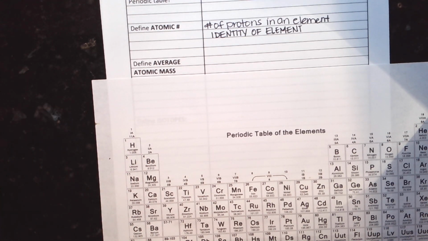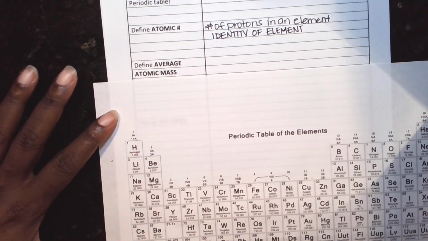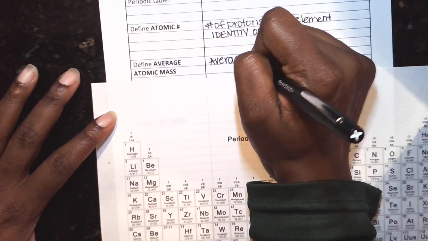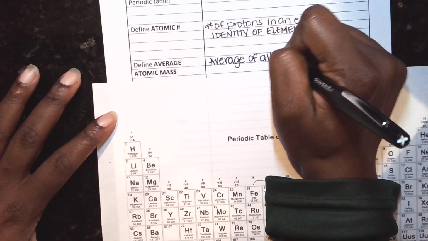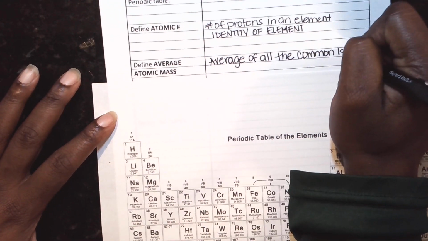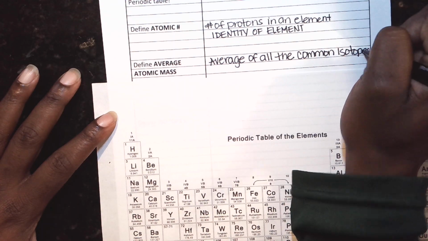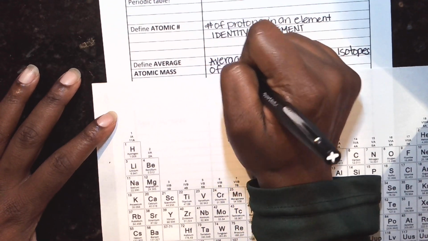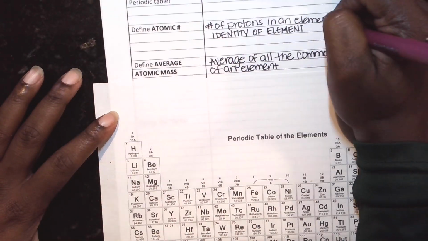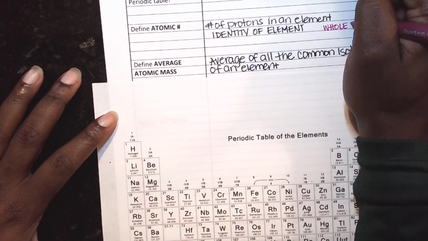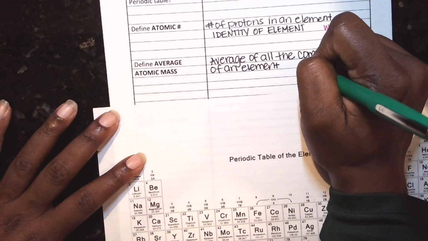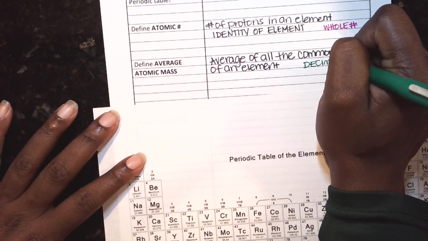Sometimes it's just referred to as atomic mass. It is the average of all the common isotopes of an element. Now, while this one is always a whole number, this one is always a decimal number because it's a weighted average.